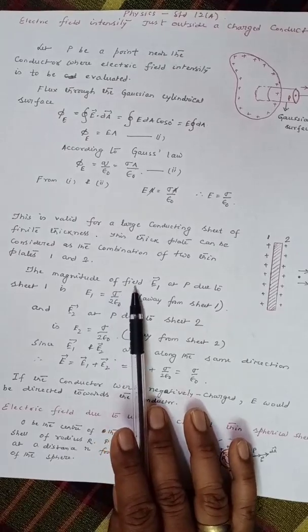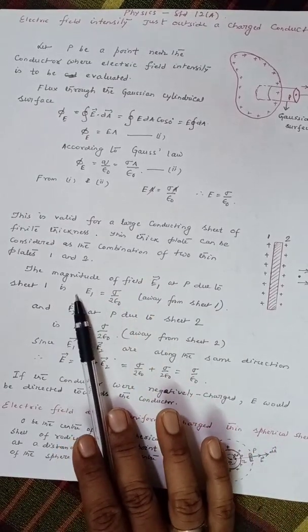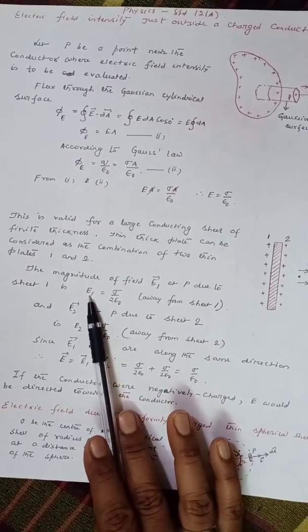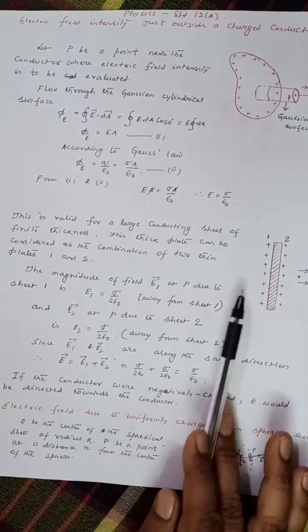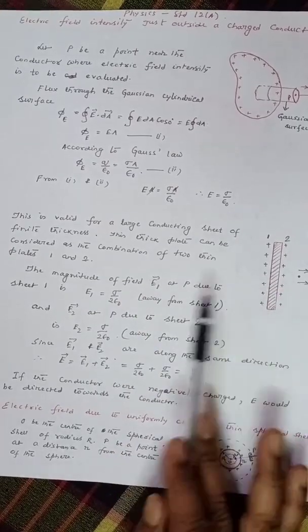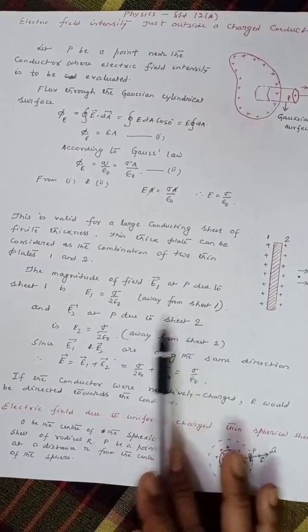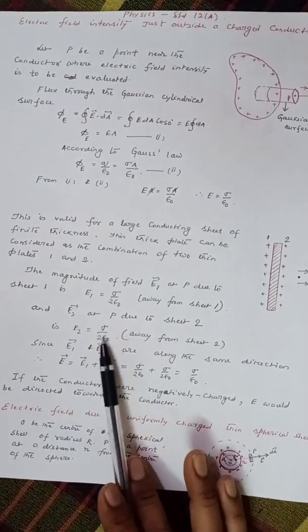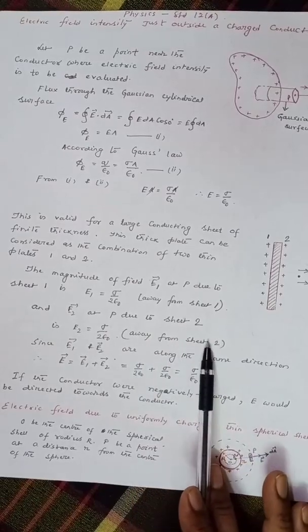The magnitude of field E1 at P due to sheet 1 is given by E1 equals sigma by 2 epsilon 0, which is away from sheet 1, and E2 at P due to sheet 2 is given by E2 equals sigma by 2 epsilon naught, that is also away from sheet 2.